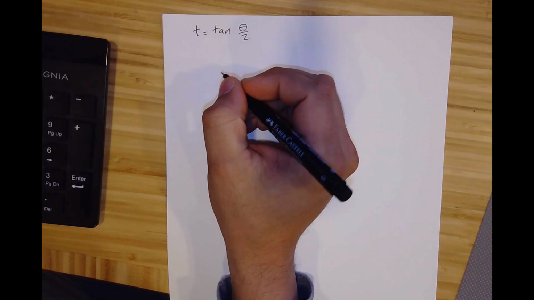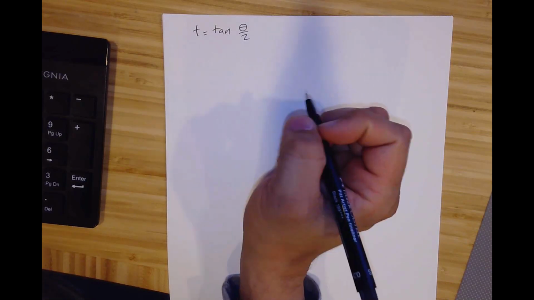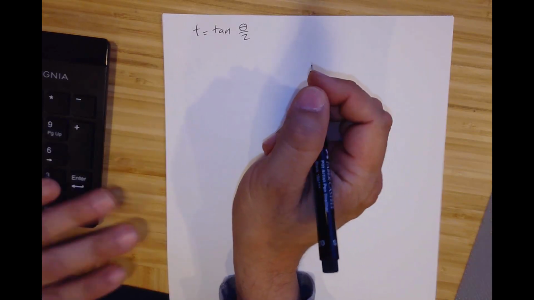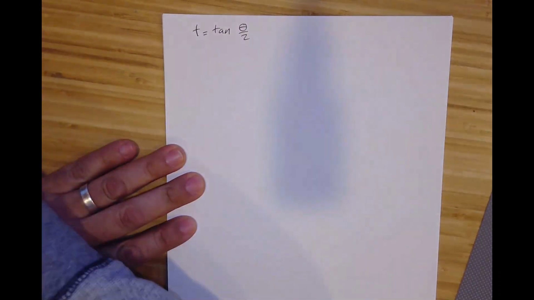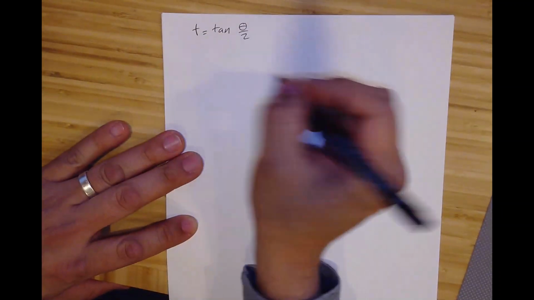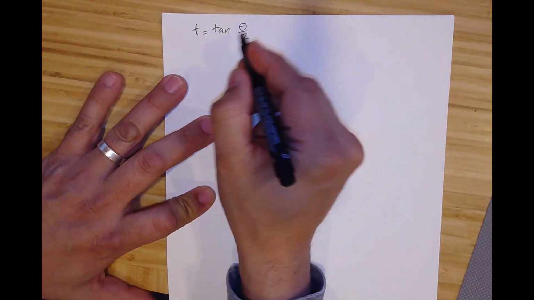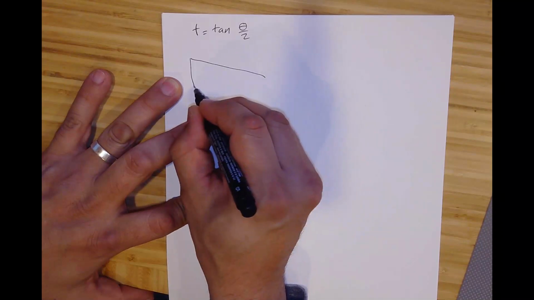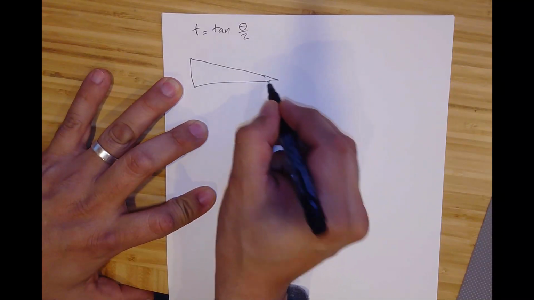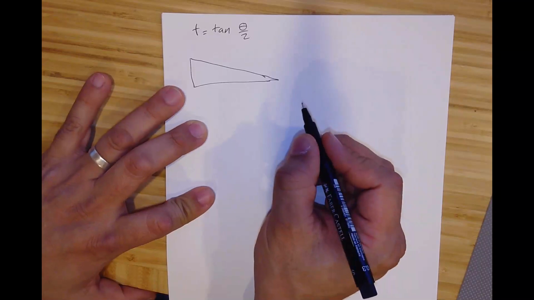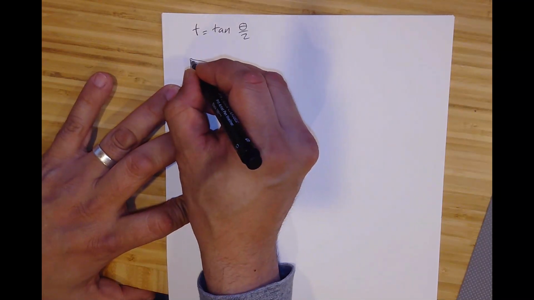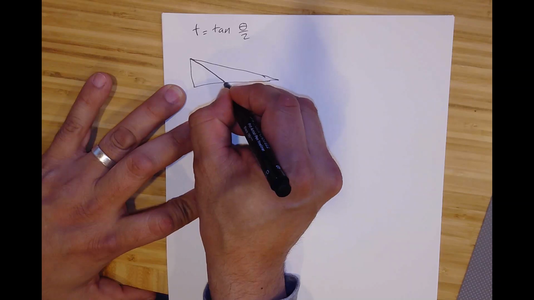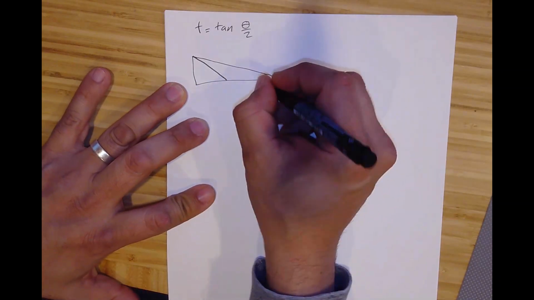I'm going to explain the tangent half angle substitution, where it is coming from. So let's start to understand what it means to have the half angle. Let's say we have a triangle here, and we have another subtriangle internally.